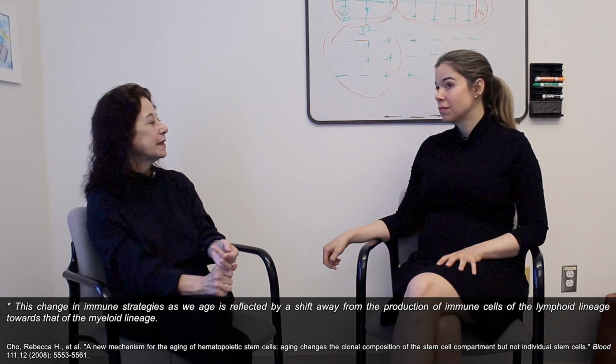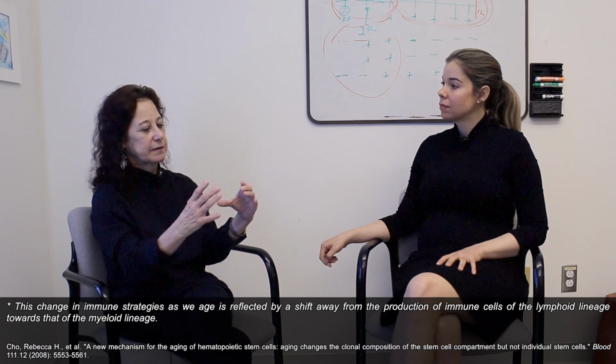So, for example, senescent cells express on their surface ligands for natural killer cells. And natural killer cells will then attack those senescent cells and kill them. Nonetheless, senescent cells still accumulate with age. So we're considering several possibilities. So one is maybe you're just making them too fast. The immune system can't keep up.